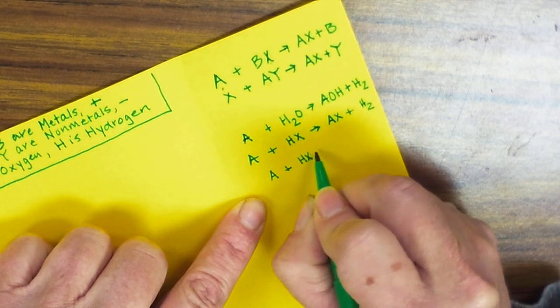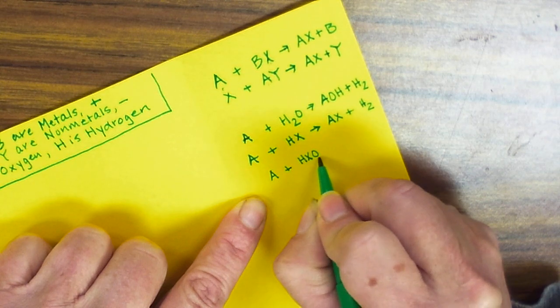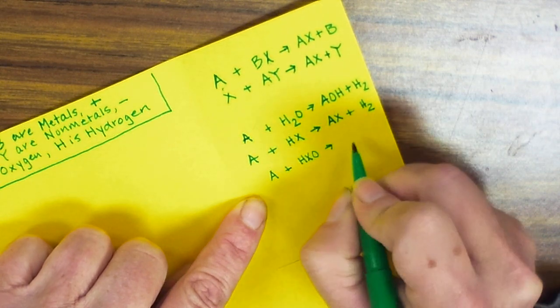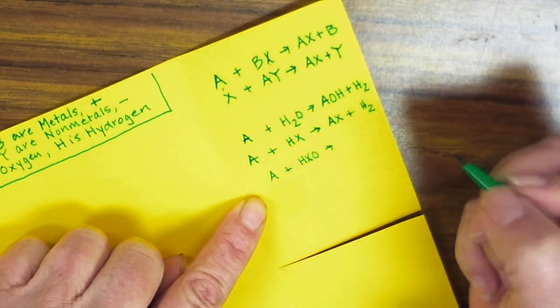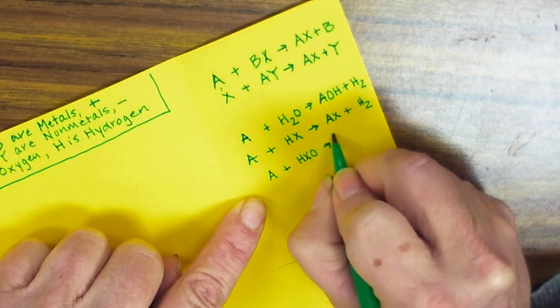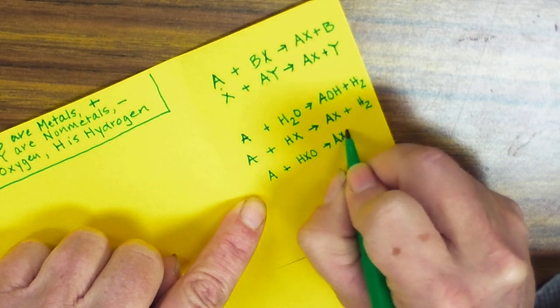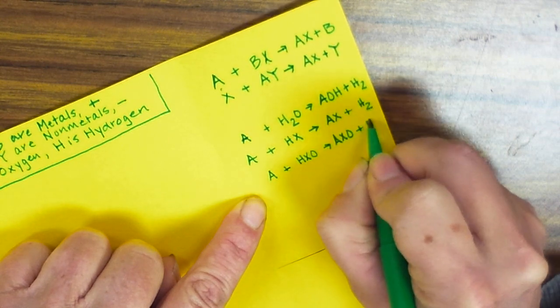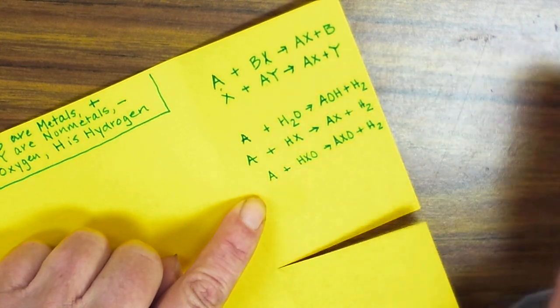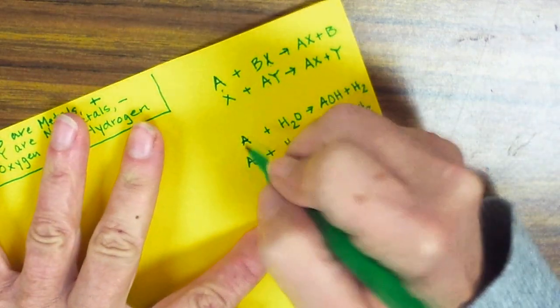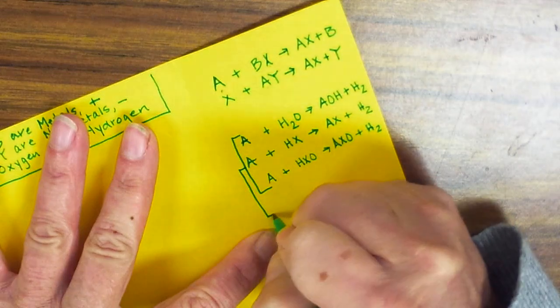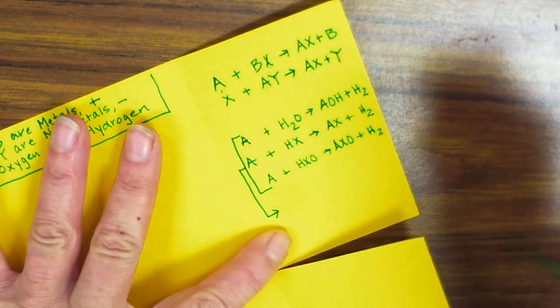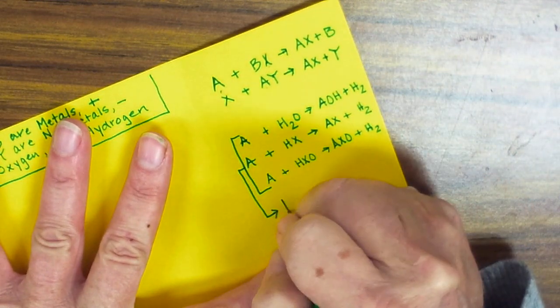Or, one more time, I can have the metal plus an actual like sulfuric acid, nonmetal oxygen, and in this case, that nonmetal oxygen, so sulfuric acid has SO4, is going to switch over to the A, and I'm going to get hydrogen gas again. Now, in all of these cases, hydrogen is acting as a metal.